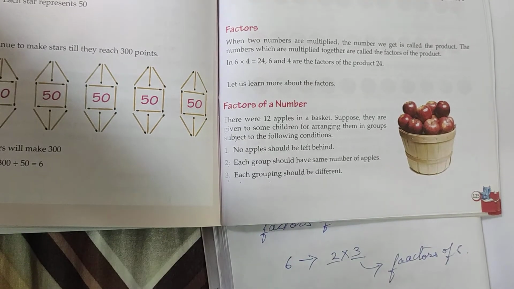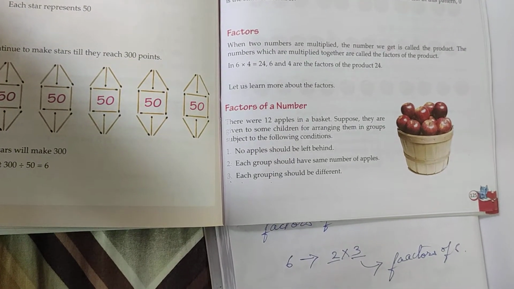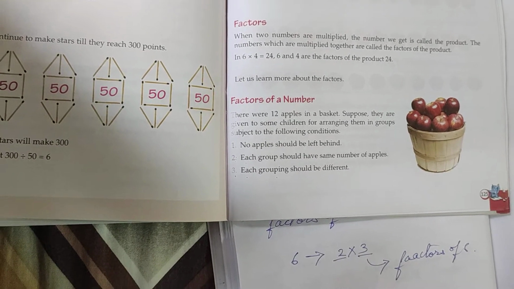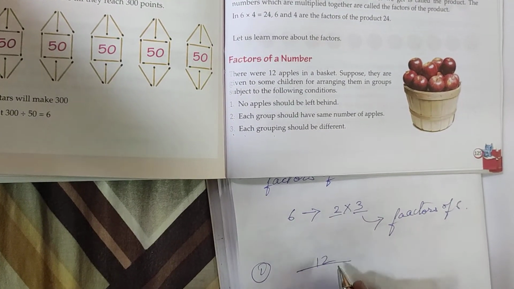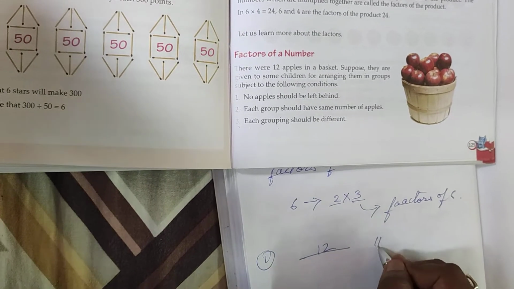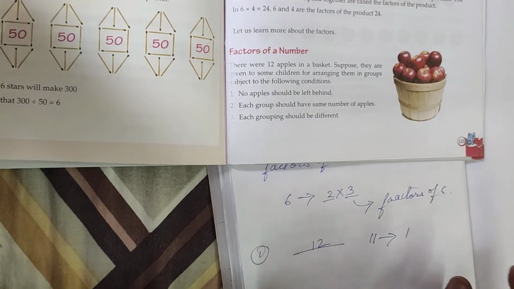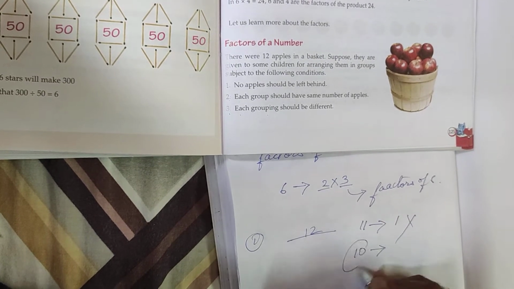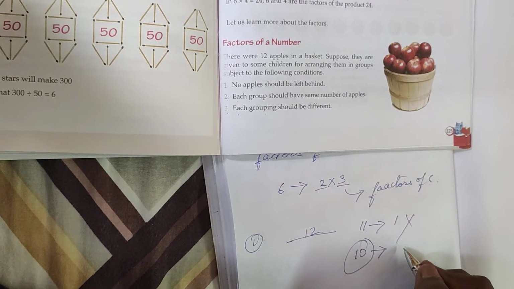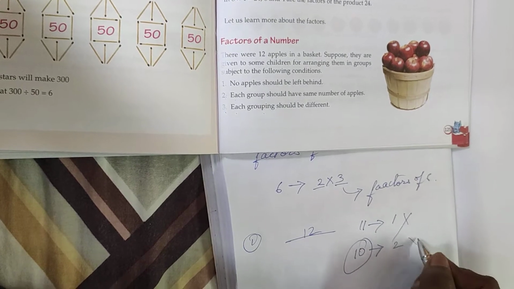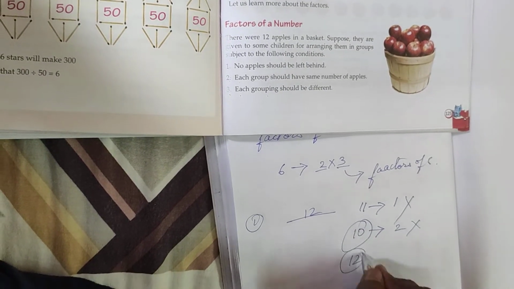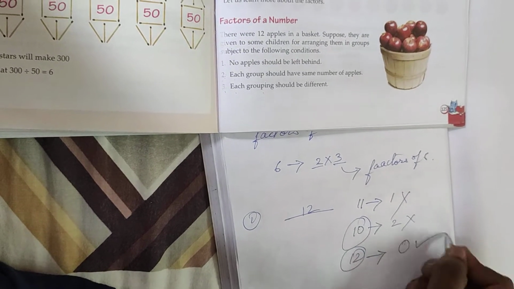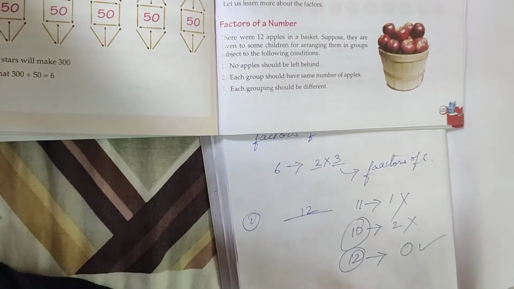No apples should be left behind means, suppose you are distributing 12 apples, you have to distribute all 12 apples completely. You cannot distribute 11 apples and leave one. You also cannot distribute 10 apples in a group and leave 2 apples. You have to distribute all 12 apples, and there should be no apples remaining. Hope you understood the meaning of point 1.